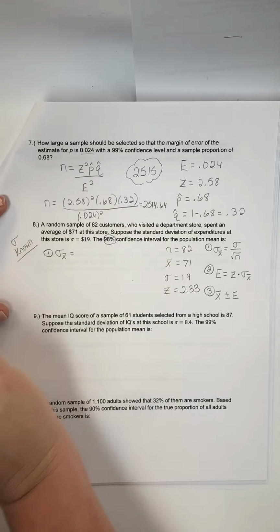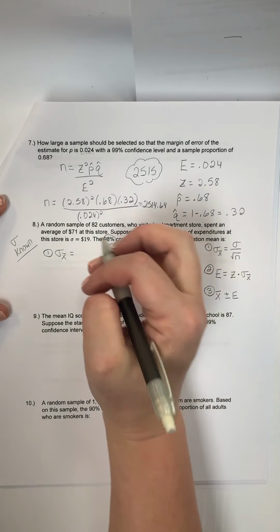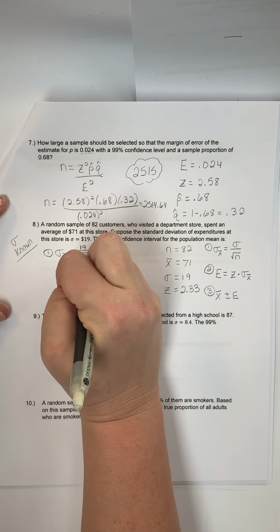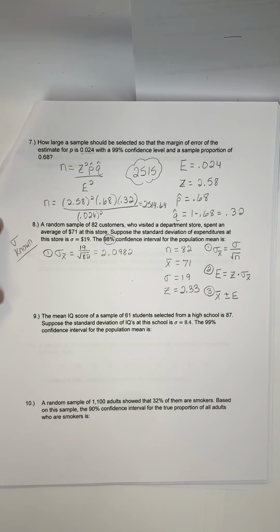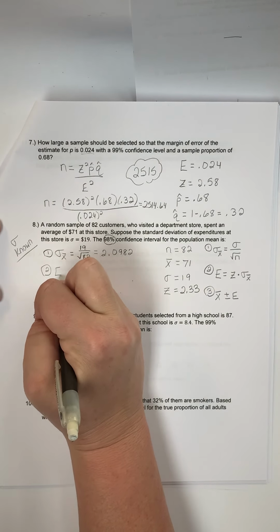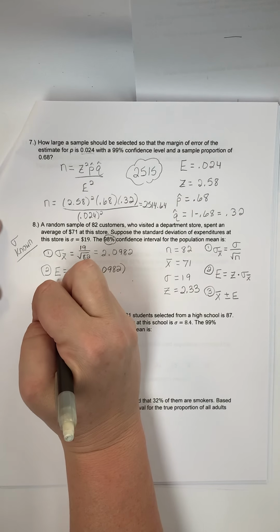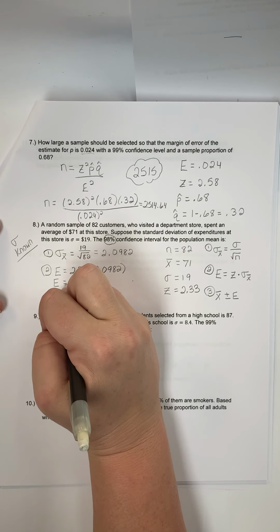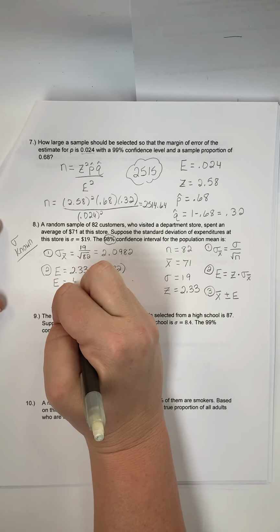So 3 steps. Step 1, and again, this is only for sigma known, we're going to find sigma X bar. We're going to take 19 over the square root of 82. Put that in our calculator, take it out to 4 decimal places. I got 2.0982. Make sure you can do that. Step 2, find my margin of error. I'm going to have Z, which is 2.33, times sigma X bar. That's going to give me a margin of error of 4.89.